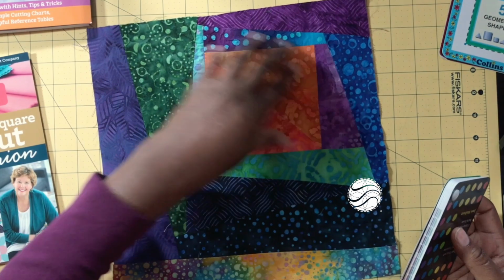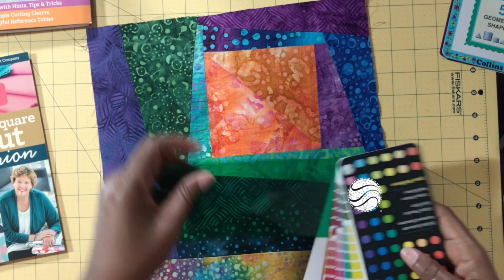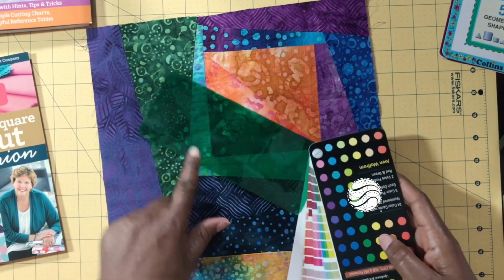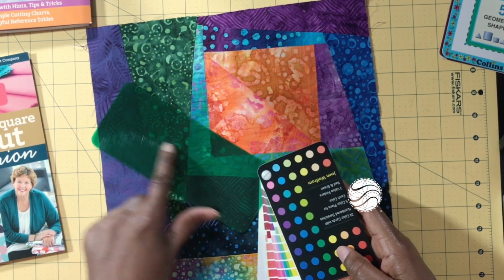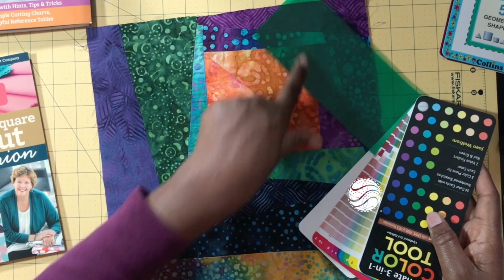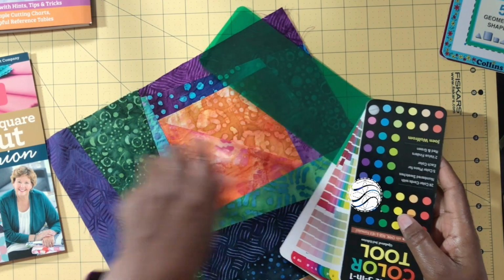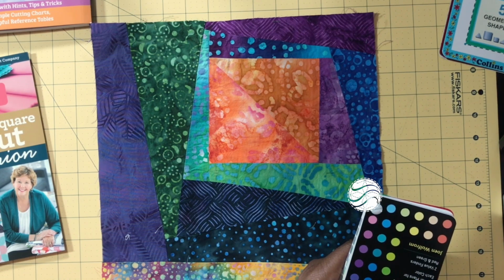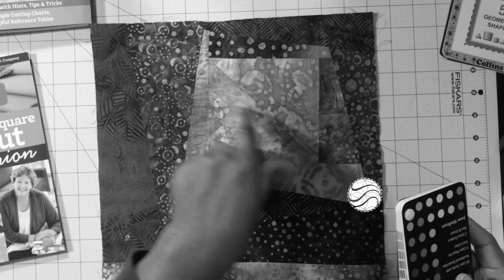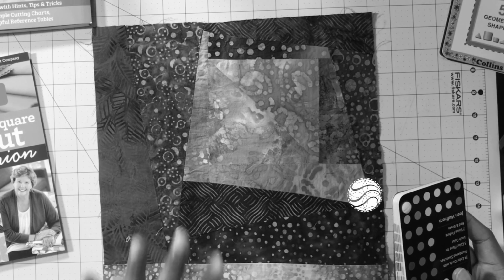So this is another example. This is a wonky kind of log cabin, and the value of this, you know, it's not a lot of contrast. This has some contrast here and here, but what about over here? These two are almost the same value. And same thing over here. These have all similar values. And let me change this to black and white, and you can see when I take out the color, how almost all of them except the center have the same value. We're taking out the color and we're just looking at the value.